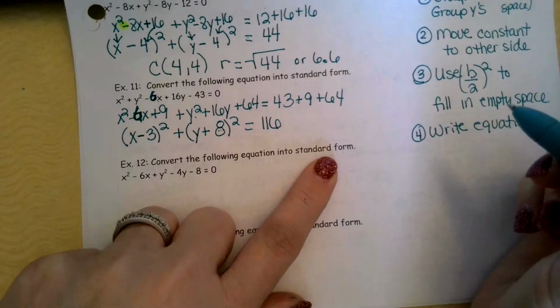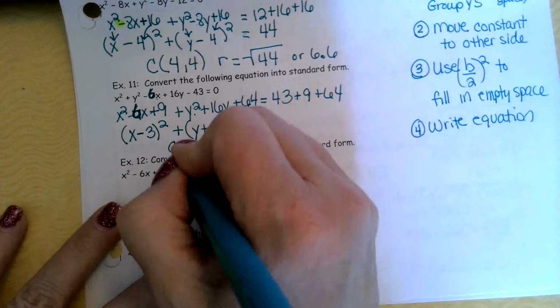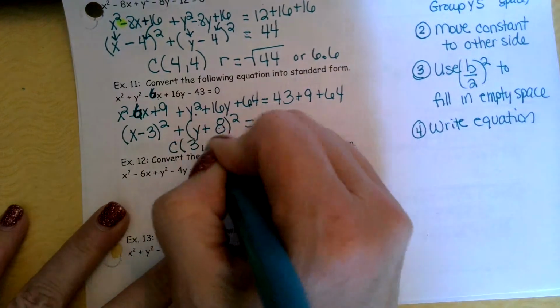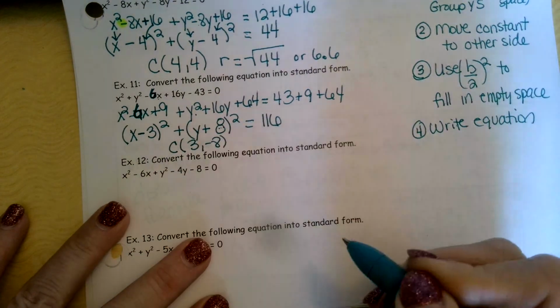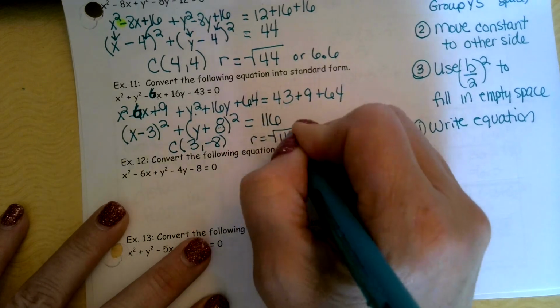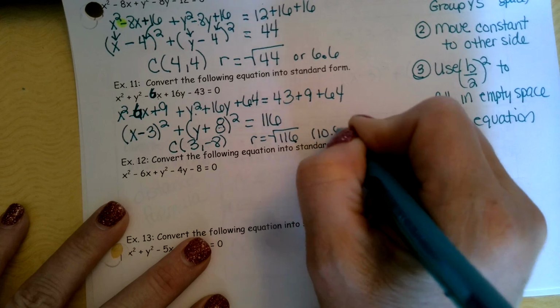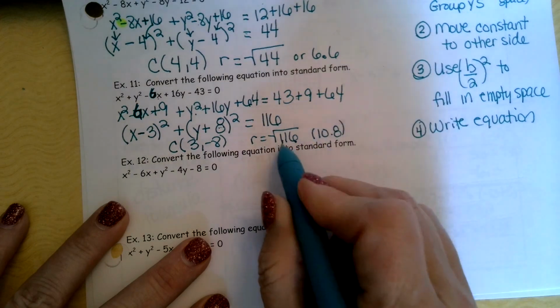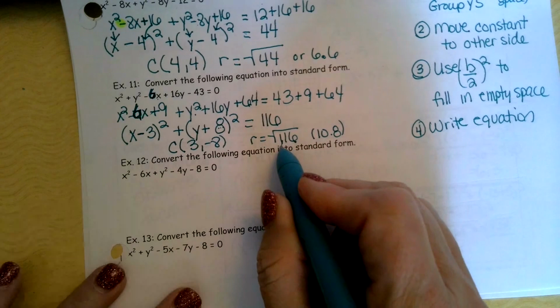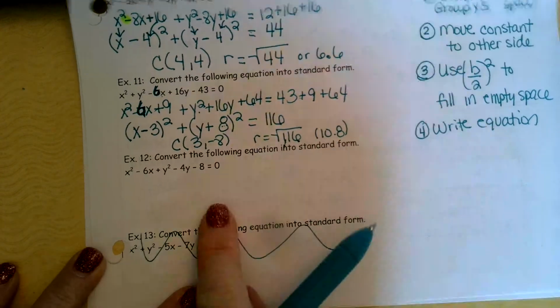Again, it's not a pretty radius, but it works. So my center is 3, -8. Remember, it is the opposite. And my radius is the square root of 116, or you can put 10.8. I like this answer better. Okay, doesn't matter.